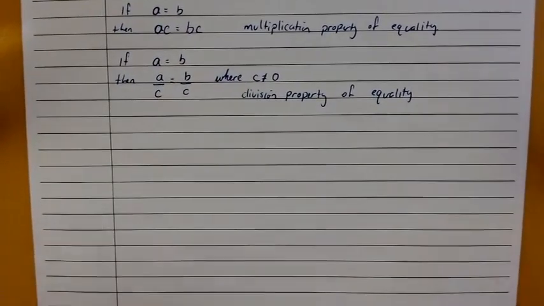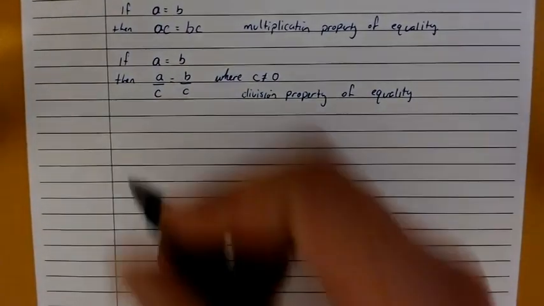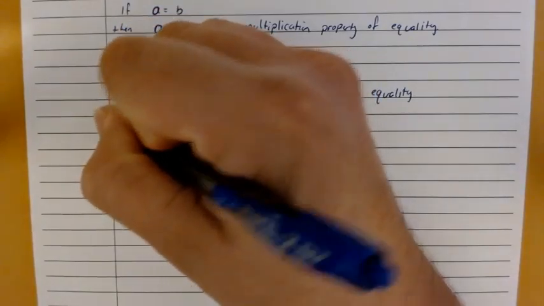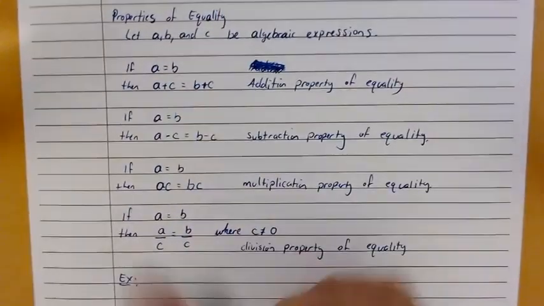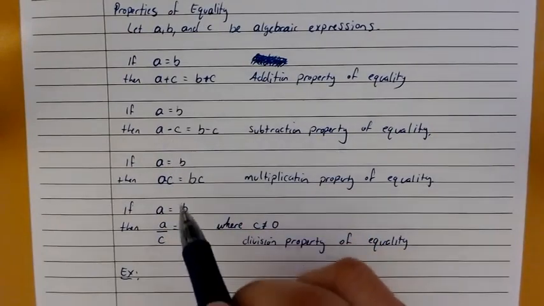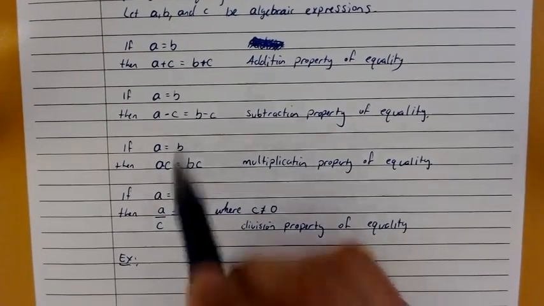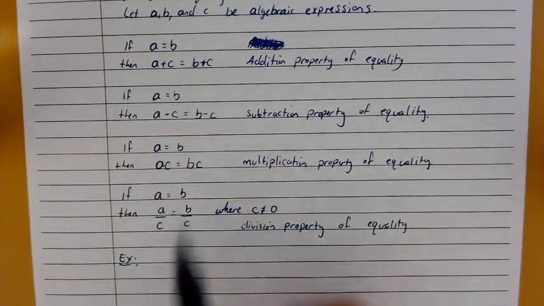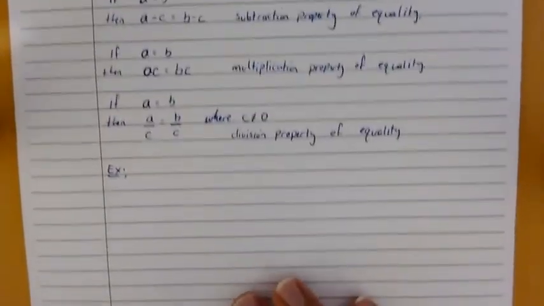So let's take a look at some examples of using these. Let's consider some equations, and we'll see how we can use these properties to solve those equations. We're going to start off with dealing with these properties only one at a time, and then we'll see that they can actually be combined so that you can solve more complicated equations. But for now, let's deal with them one at a time.